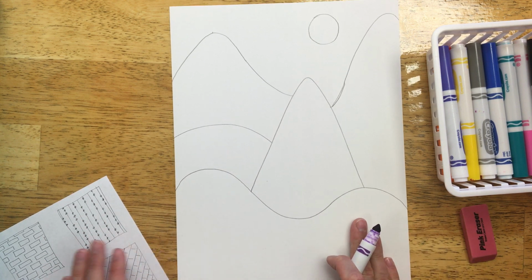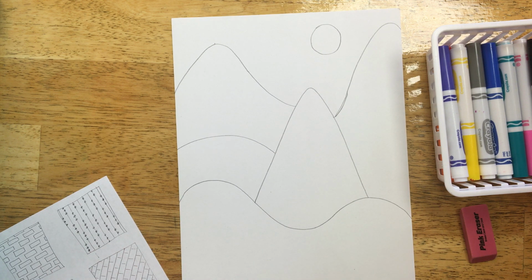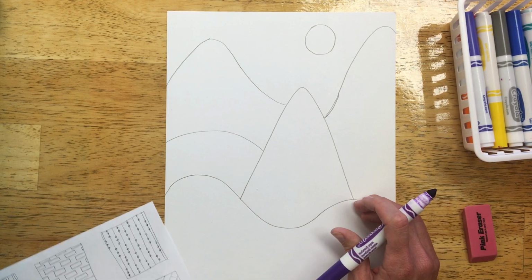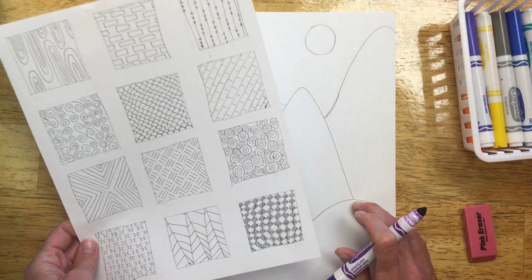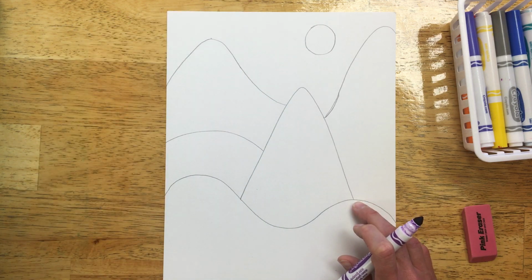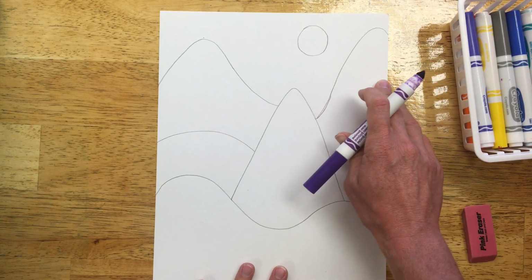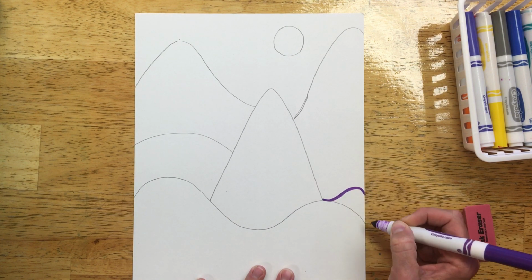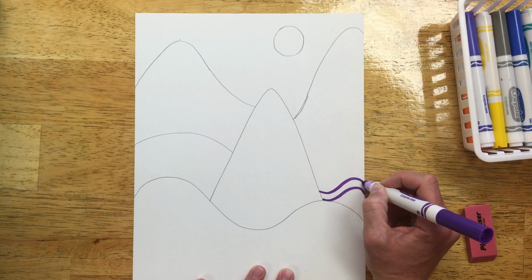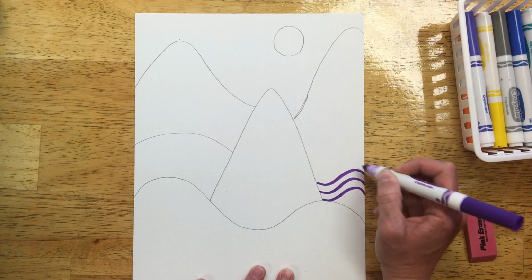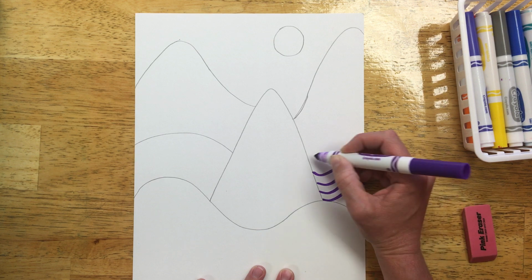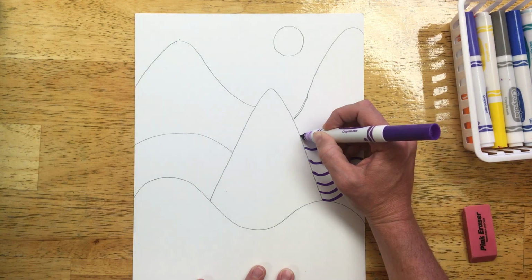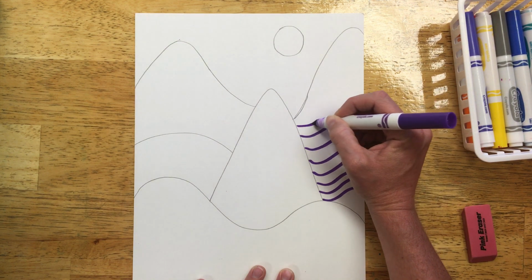I'm going to start with purple, and I might make this mountain purple. But remember, I'm coming up with a pattern idea in my mind, and I'm using that repeatedly until it fills the whole space. So I'm going to use this kind of like a curved design. Since we're using marker to make this happen, it might be a great idea for you to get a tester page, something that you can test your ideas on before you make them permanent on paper.